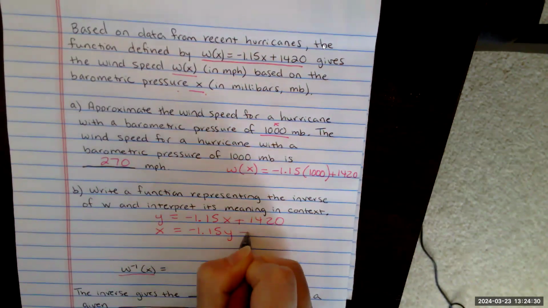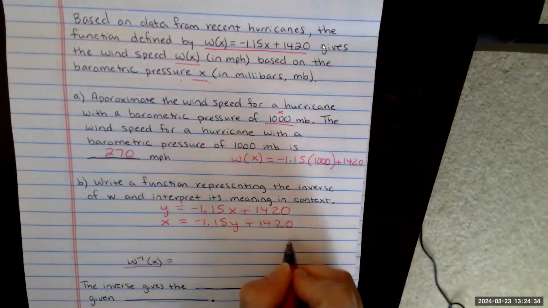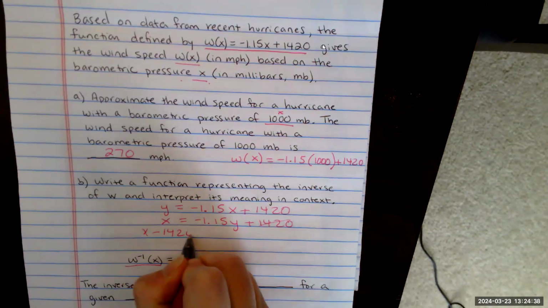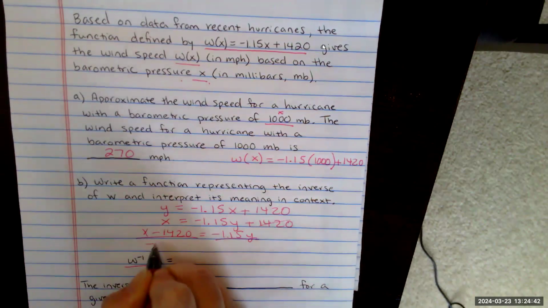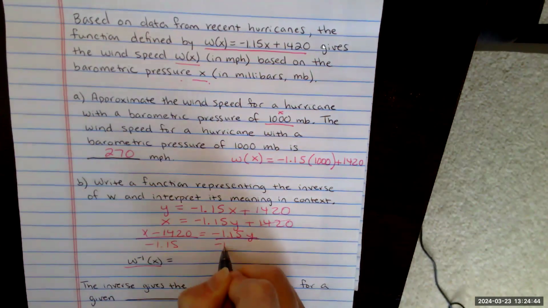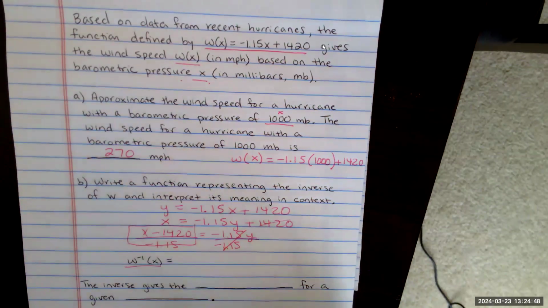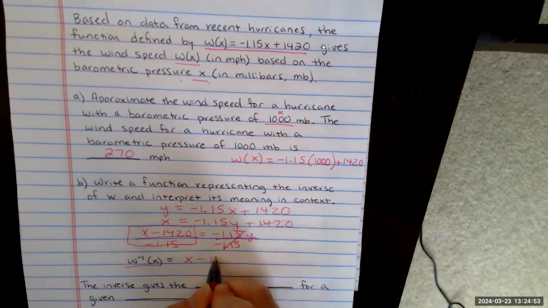So we're doing the same thing we've been doing, switching the x and the y, and now getting the y by itself. So I need to subtract this to the other side. And then finally divide. So y equals this, which is the same as saying W inverse equals this.